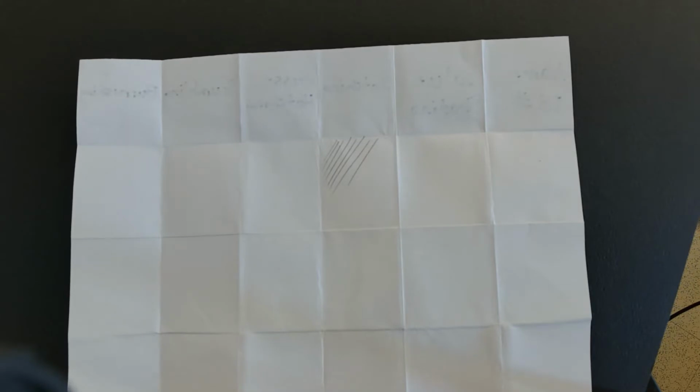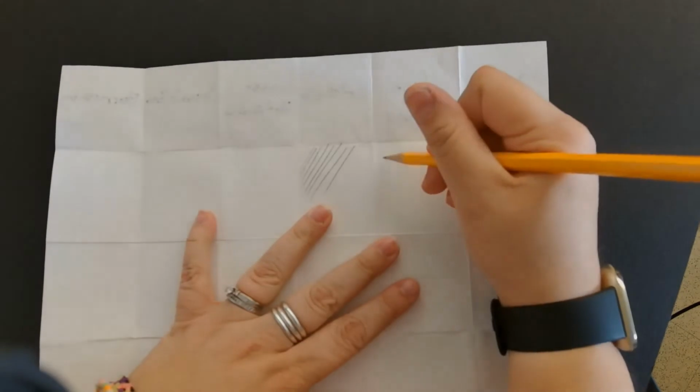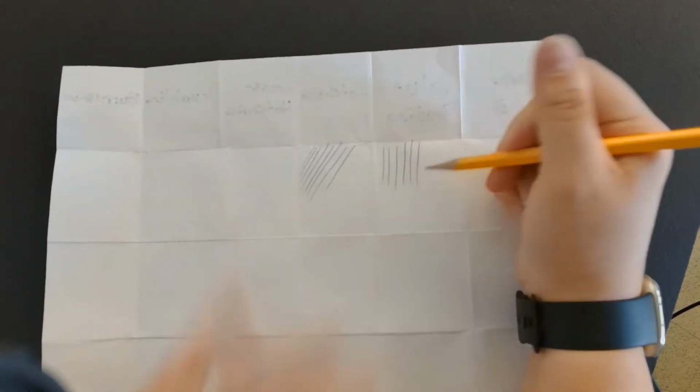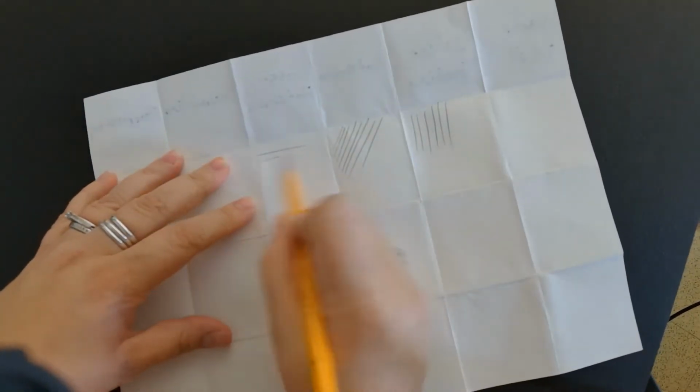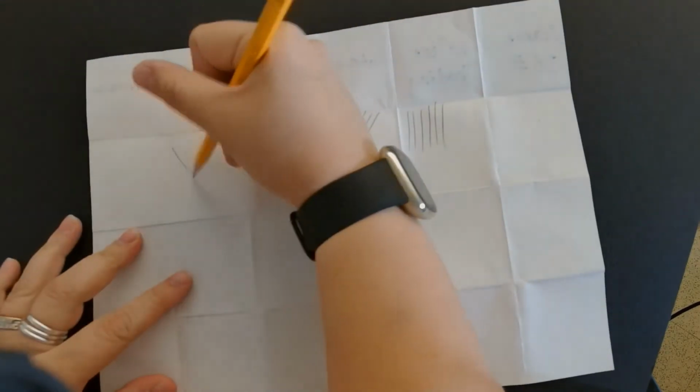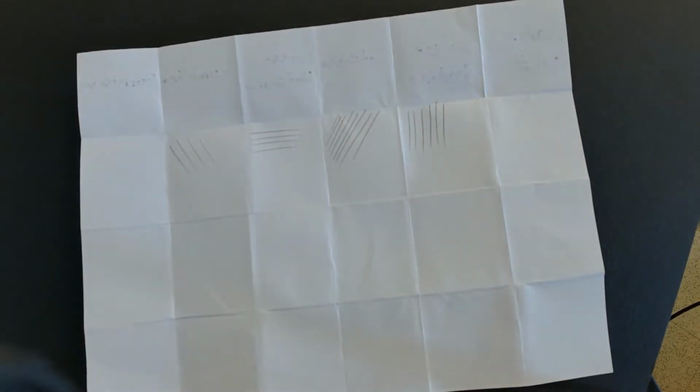That's just what's easy for my hand. I've been doing it that way for a long time, so my hand just wants to draw a line that way. If it's easier for you to do lines going straight, if your lines go this way, it doesn't matter. Pick a direction, okay? But have it be consistent.